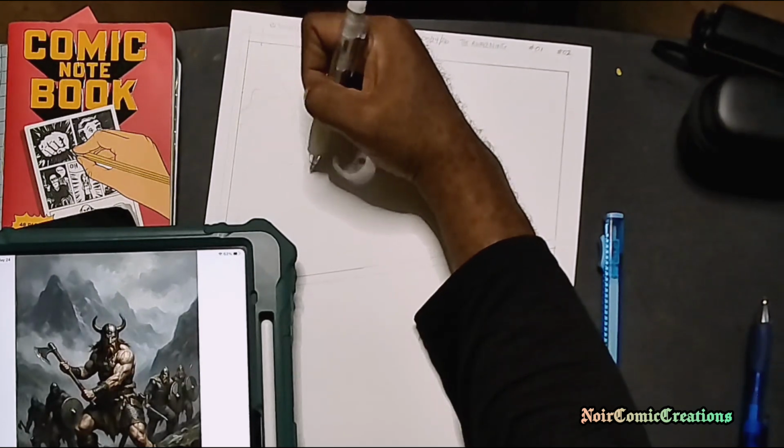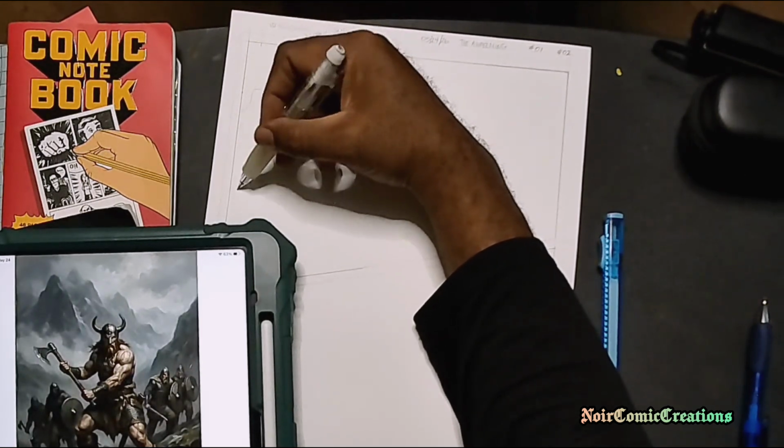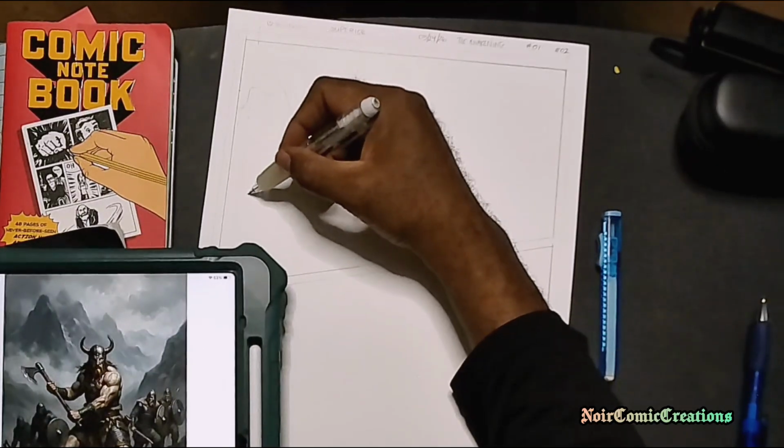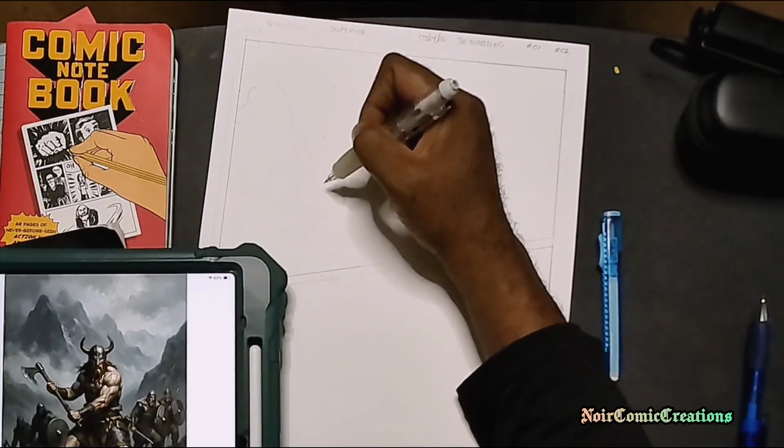And it's gonna be smoky clouds here. And we'll take care of that with the coloring process, the cloud, like the smoke.